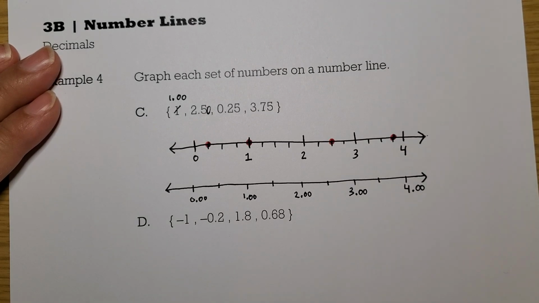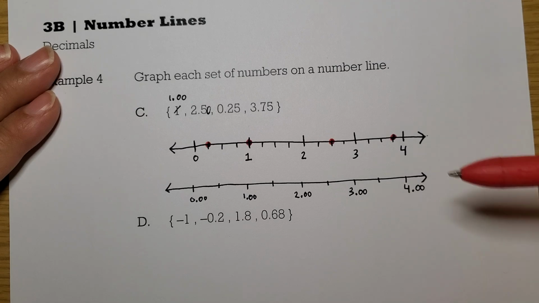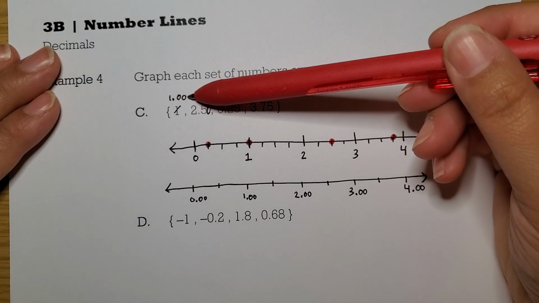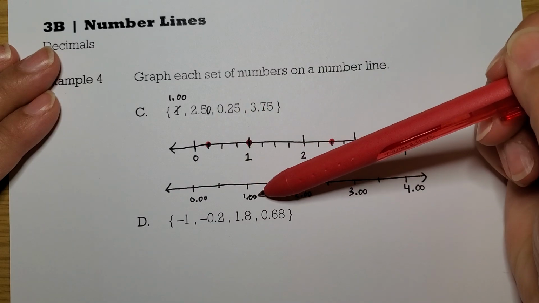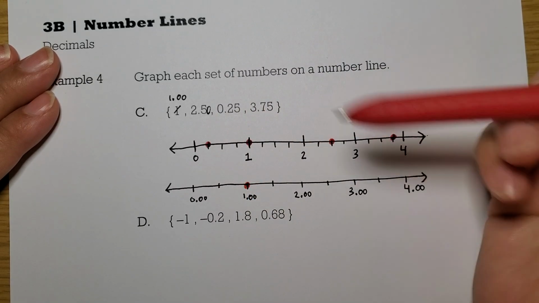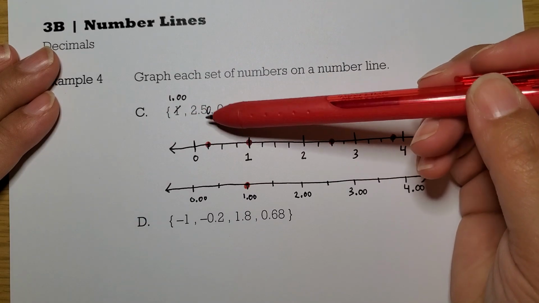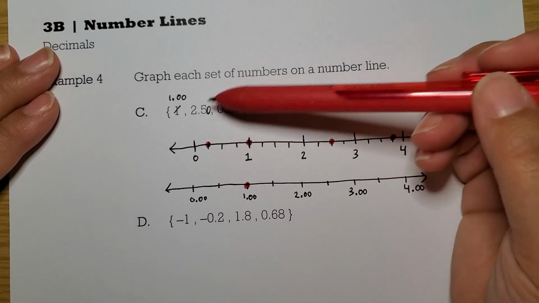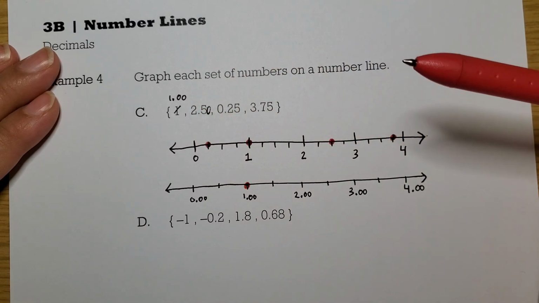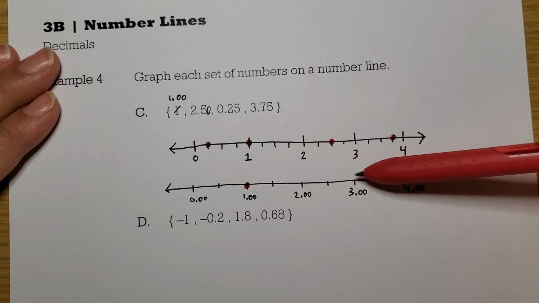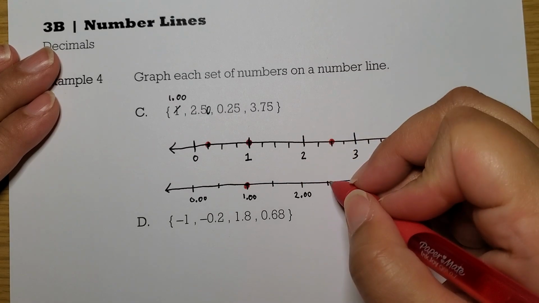So when I go to graph these numbers on this number line, I'm going to graph 1.00 first, easiest one because it's one of these numbers we already have. Then I have 2.50. So I'm going to ignore the decimal and just think of it as 250. So this would be my 200, and the 50 is halfway in between. So I can plot it here.